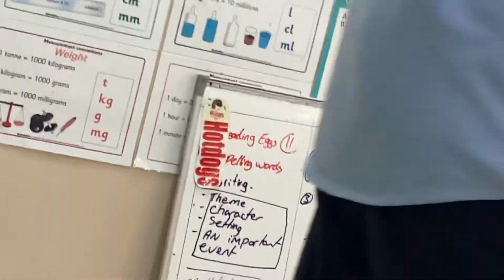Do you want a whiteboard to use? There's a spare one. Grab your one. Plenty of whiteboards around, guys, if you need them.